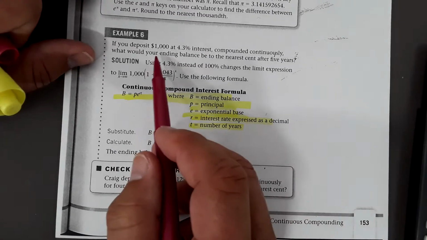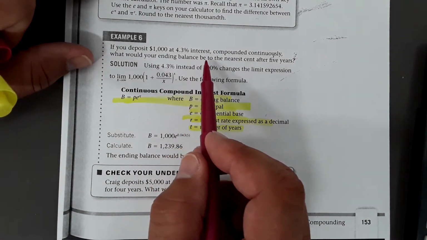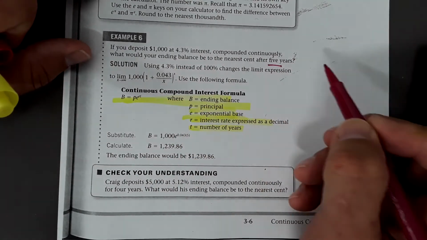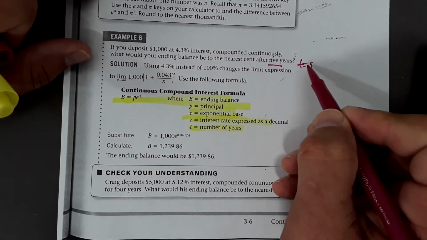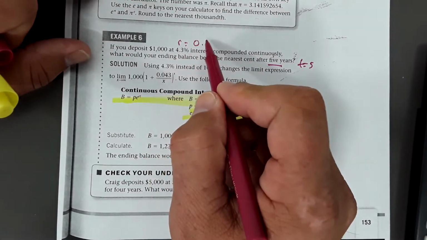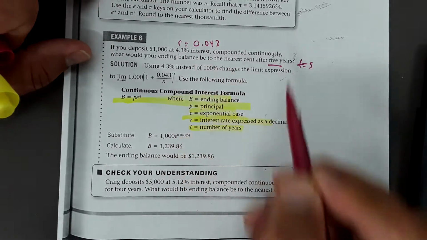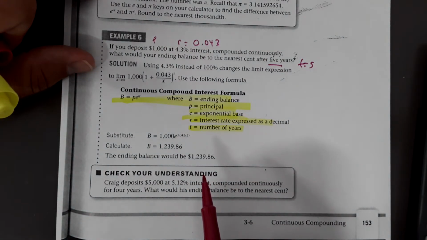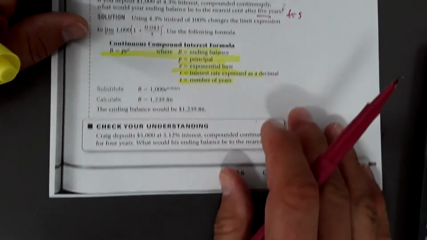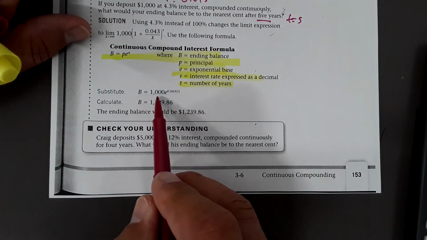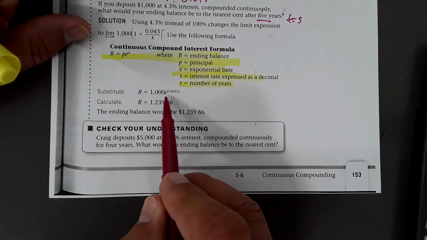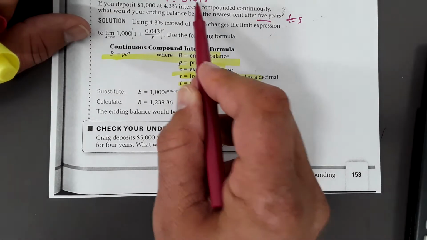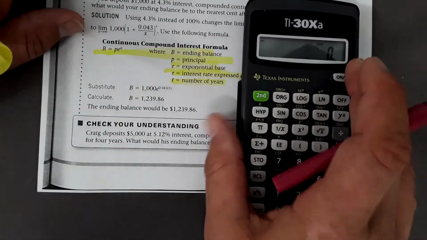Okay. So if you deposit $1,000 at 4.3% interest compounded continuously, what would your ending balance be after 5 years? So T is 5, R is 0.043, and this is your principal amount here. So plugging them in to the formula, $1,000 in principal times E to the 0.043 times 5, the rate times the time. That's all I'm doing is plugging them into the formula.